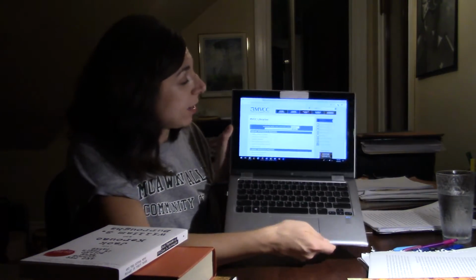Students will ask me, well, what are some of the databases that you like to use? And I'm right here, I'm looking at the library, MVCC libraries. It looks like this. Okay, I hope you can see it. But basically, I go into databases, and for something like what I'm asking you to do, there's a couple of databases that will be helpful to you. You can look at Academic OneFile, Academic Search Complete.